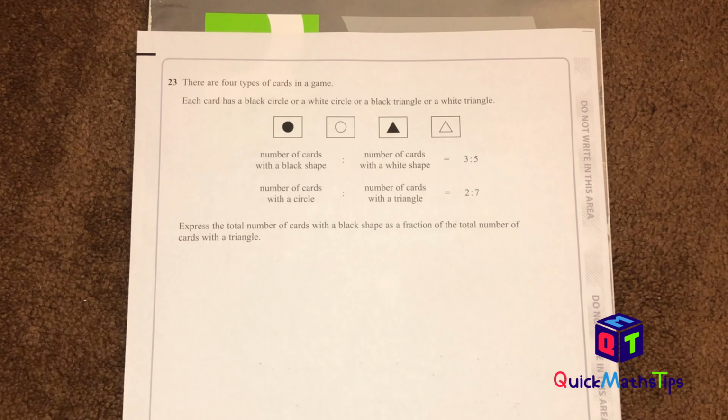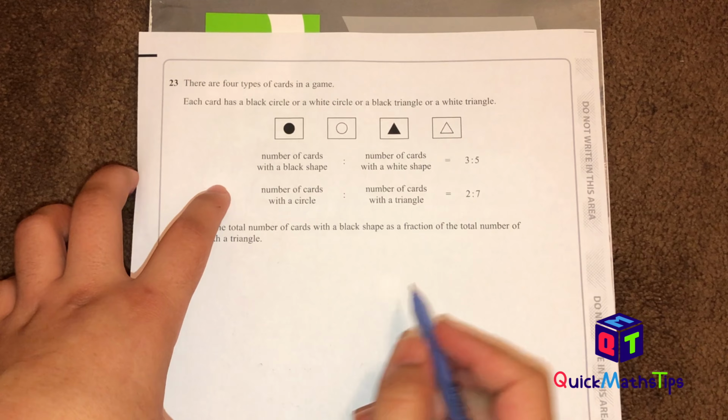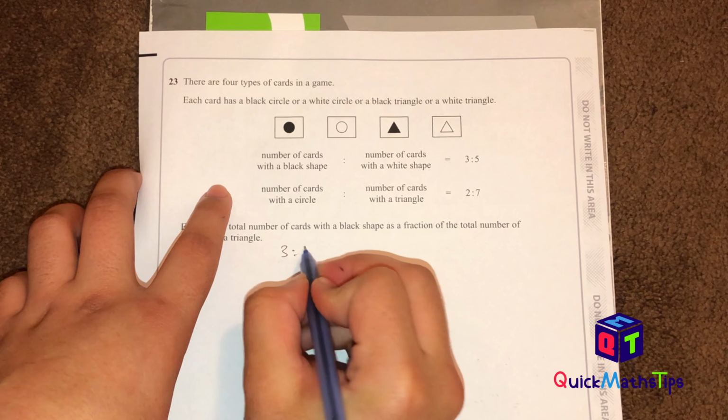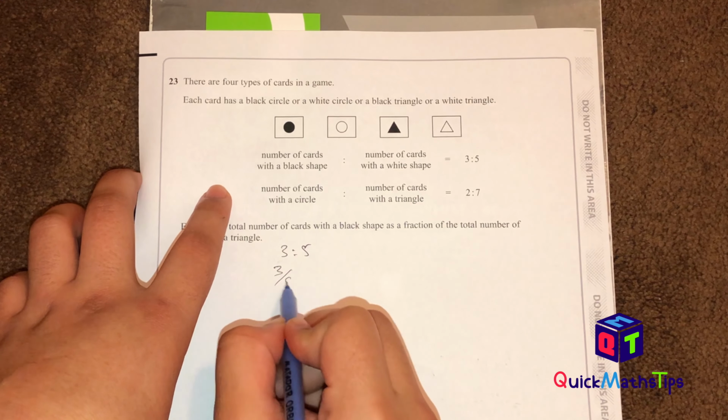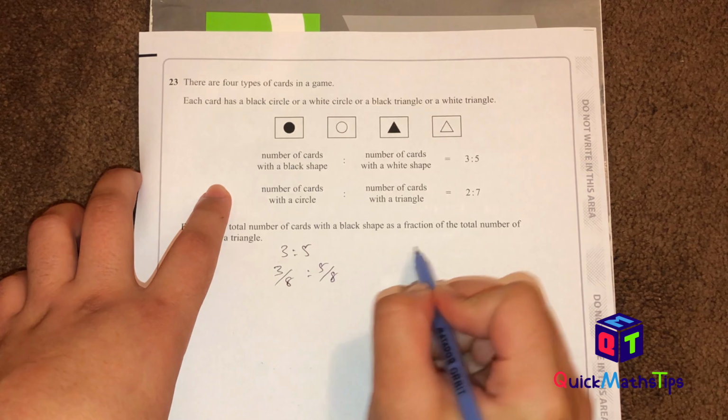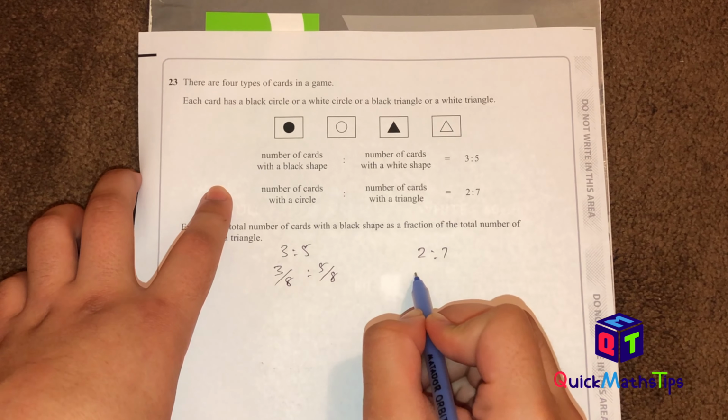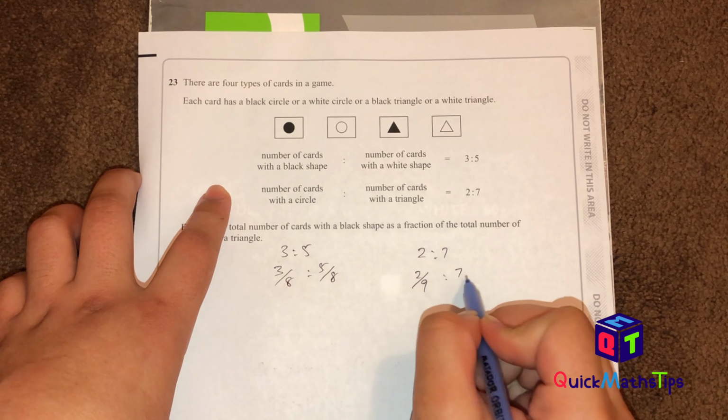Last question on this paper. There are 4 types of cards in a game. The number of cards with a black shape to the number of cards with a white shape is 3:5. The number of cards with a circle to the number of cards with a triangle is 2:7. Express the total number of cards with a black shape as a fraction of the total number of cards with a triangle. I'm going to make these into fractions. So 3:5 can be written as 3 out of 8 and 5 out of 8. And 2:7 can be written as 2 out of 9 and 7 out of 9.